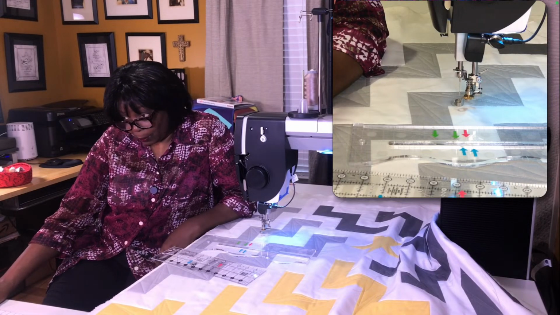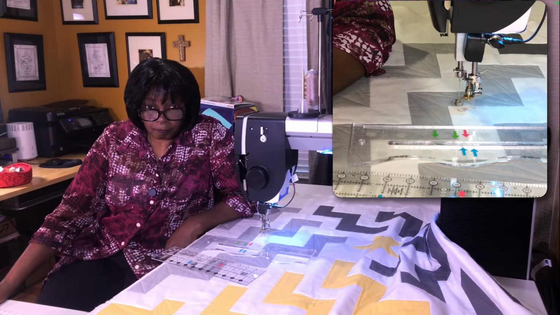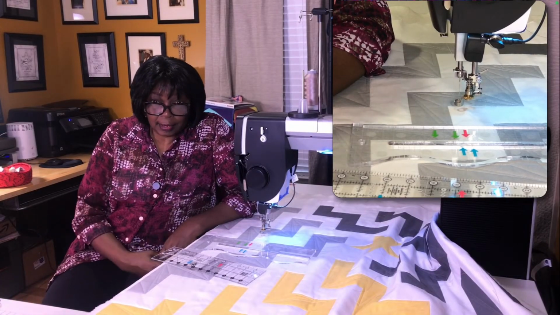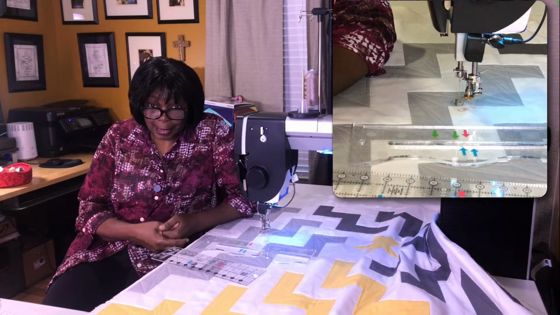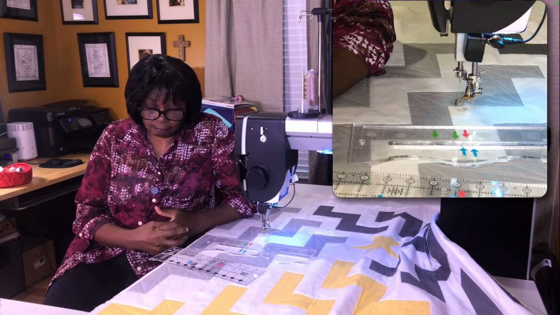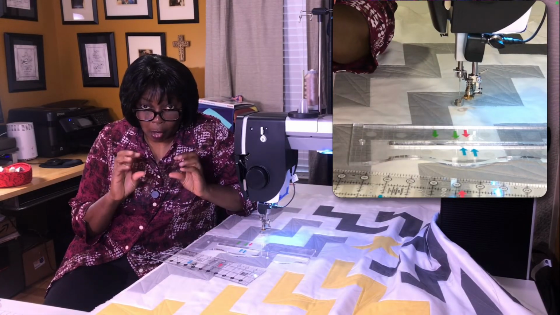All right, ladies. Well, I'm going to sign off and get my seam ripper out for one section that I made a little mistake on. I went the wrong direction because I've been busy talking.